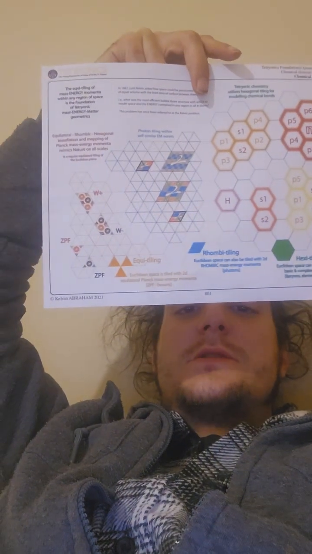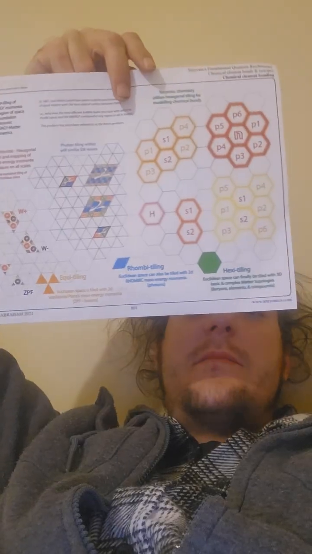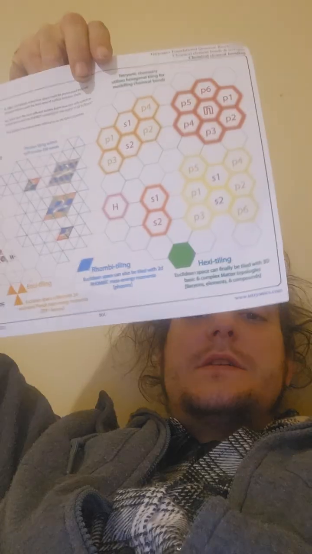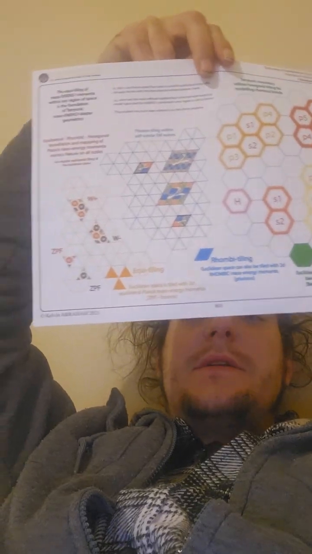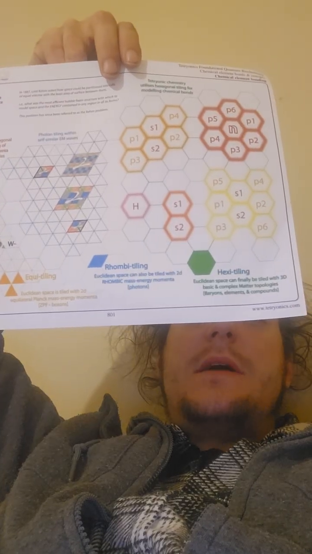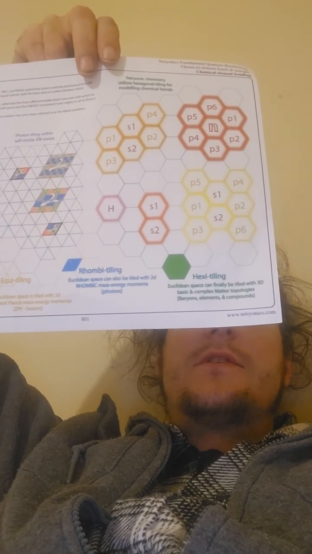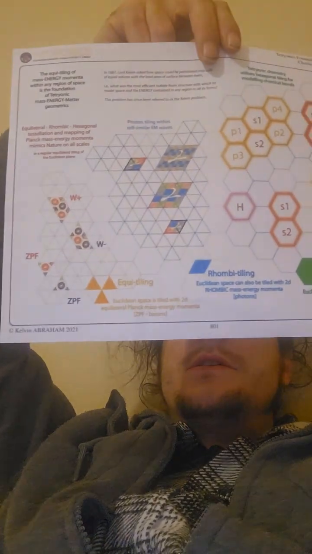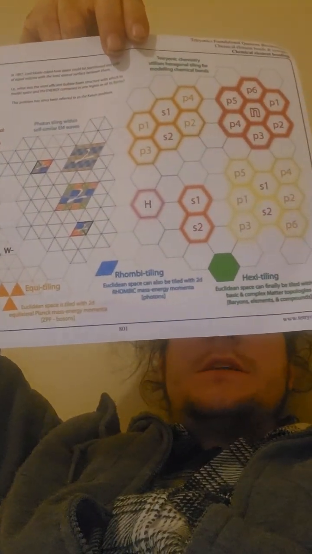That problem is also solved by Kelvin C. Abraham by his differentiation between 2D planar mass energy and 3D matter topology, 3D standing wave closed Faraday matter topologies. You guys need to understand this is wave mechanics, okay?